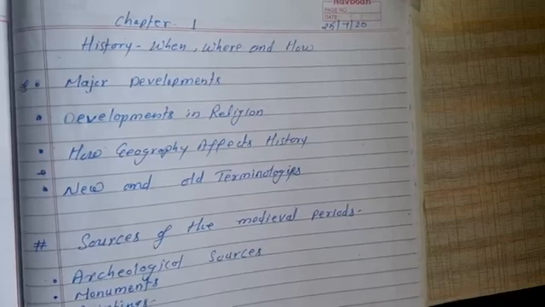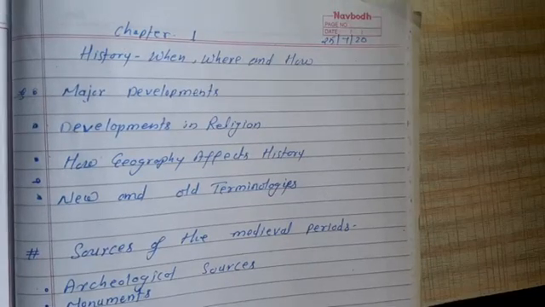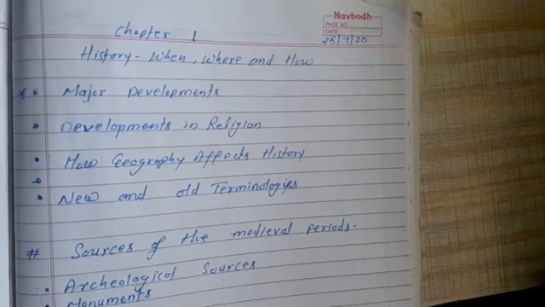Now, Indian history can be divided into three periods. In how many periods? Three periods. First, the ancient period, medieval, and modern period. Our focus is on the medieval period. In this topic, we study especially the medieval period. Each period is characterized by numerous changes and developments.